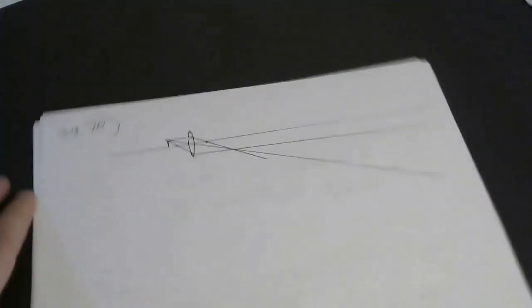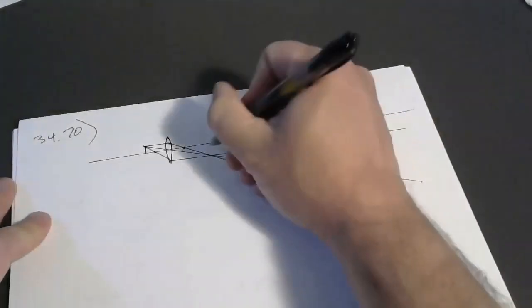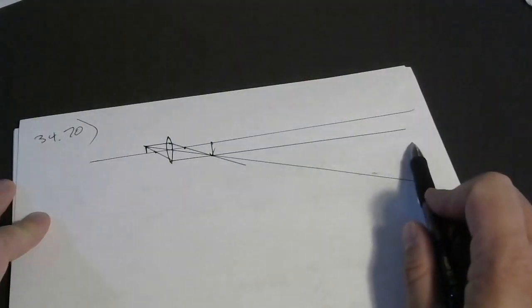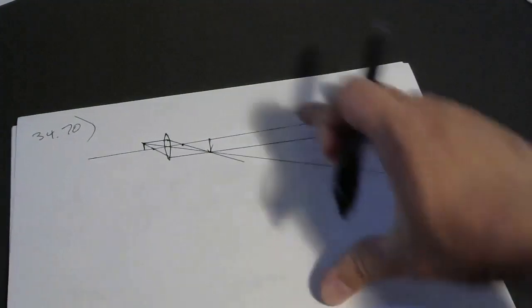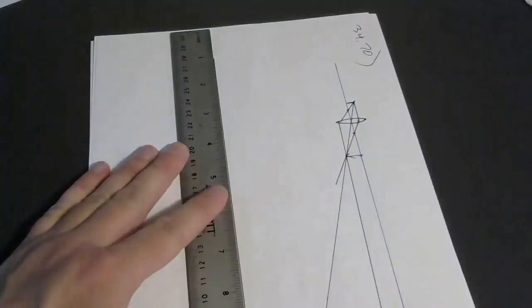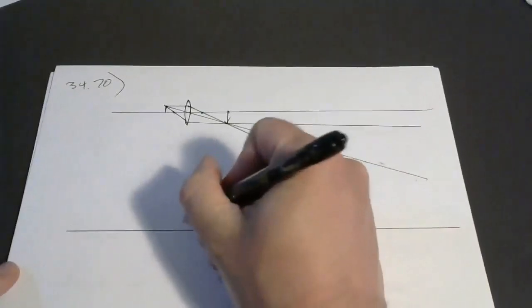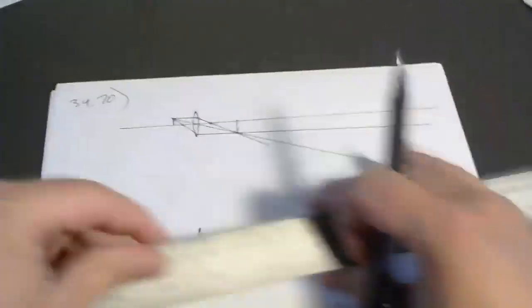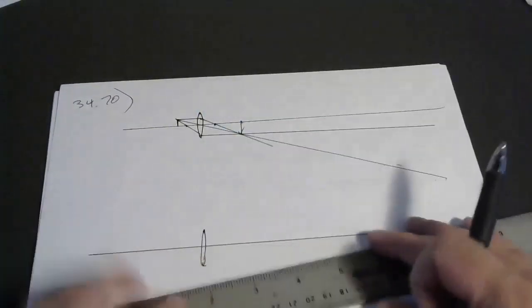Okay, so this drawing didn't come out at all the way I expected. I was hoping that the image would be way over here. You know what, I can redo it quickly, because this actually demonstrates a characteristic of lenses that's worth noting. This time, I will put the object closer to the focal point.